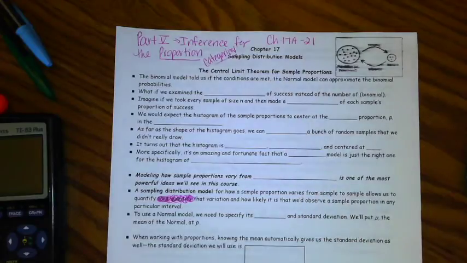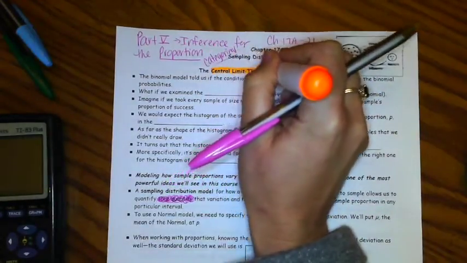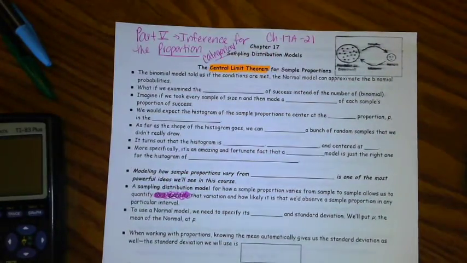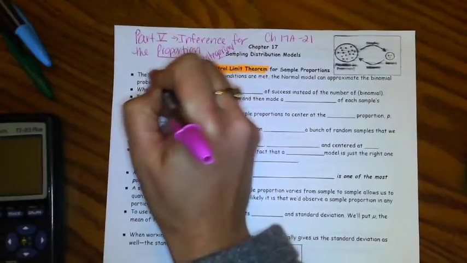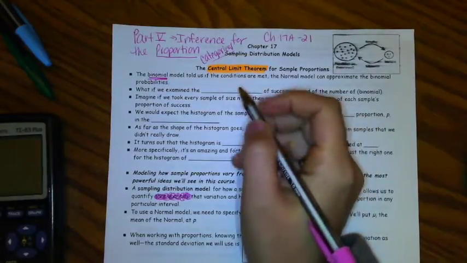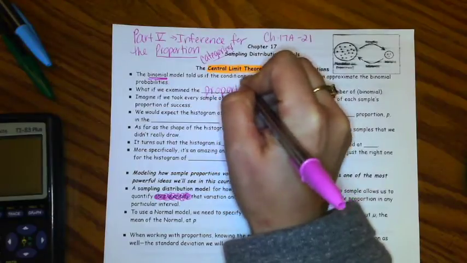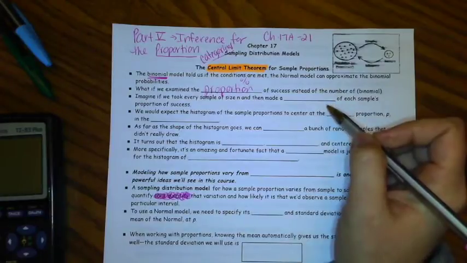All right, the central limit theorem is one of our primary theorems that we use in this course. It's the foundation for inference. So we'll be looking at the central limit theorem for proportions. We just finished off last chapter talking about the binomial model, where we look at the number of successes in a set number of trials. But what if instead we examined the proportion, which is just the same word for percent, of successes instead of the number of? And that's what we're going to be moving into.